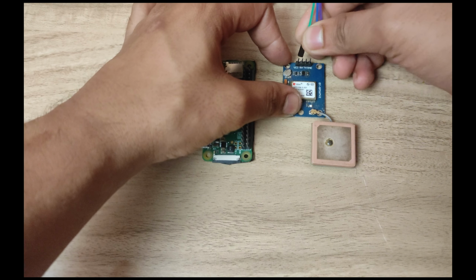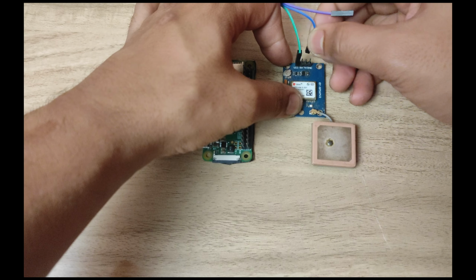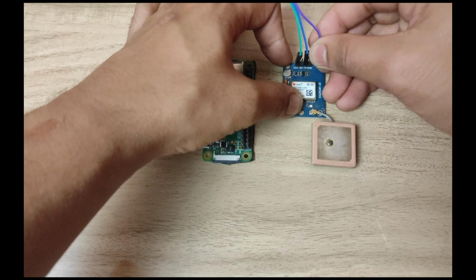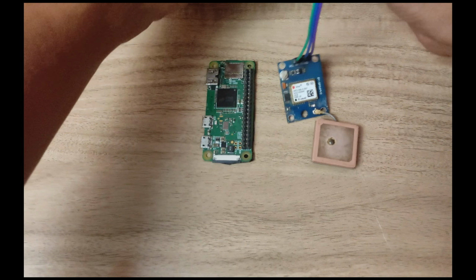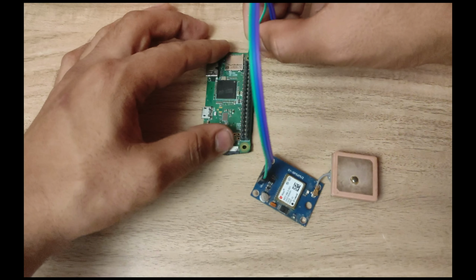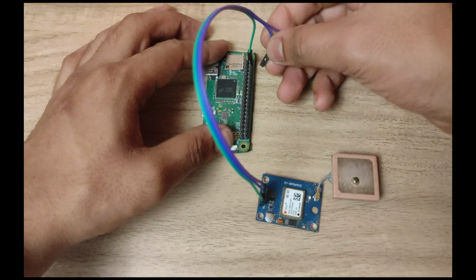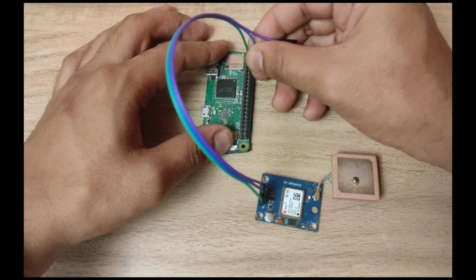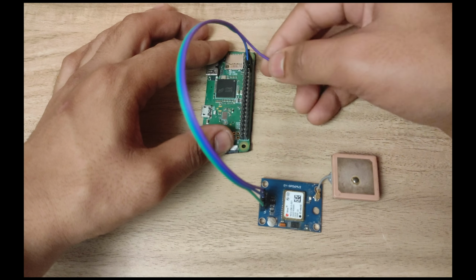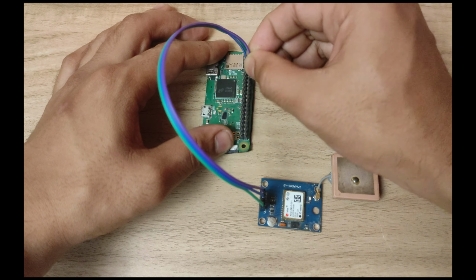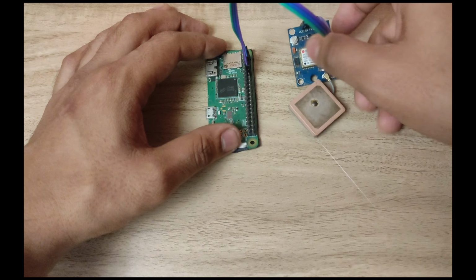Here I have the VCC, TX and the ground. Similarly, I'll connect the VCC with one of the 5 volt pins, the ground with the third pin which is ground, and the TX to the fifth pin, which is RX of the Raspberry Pi.